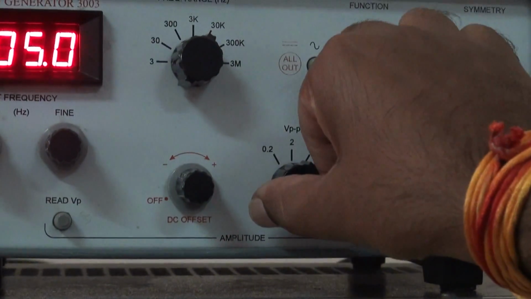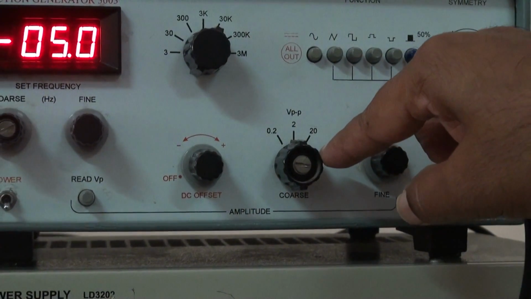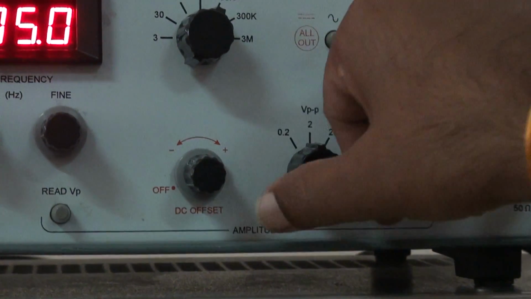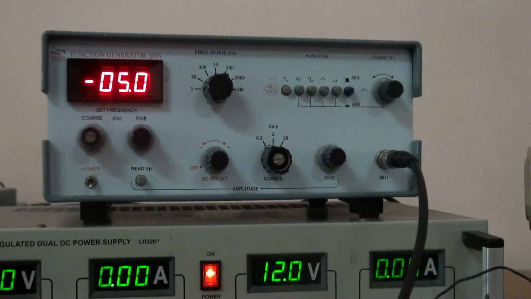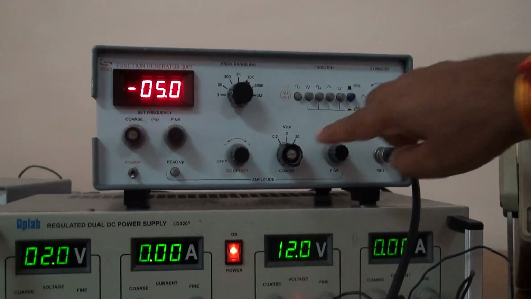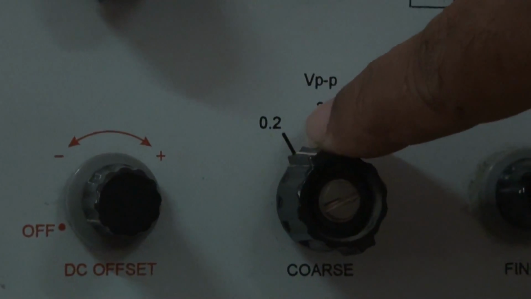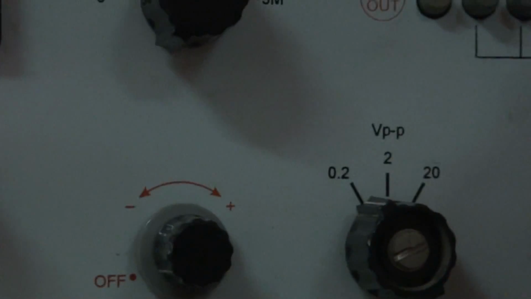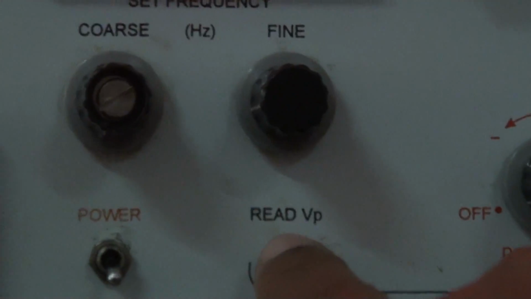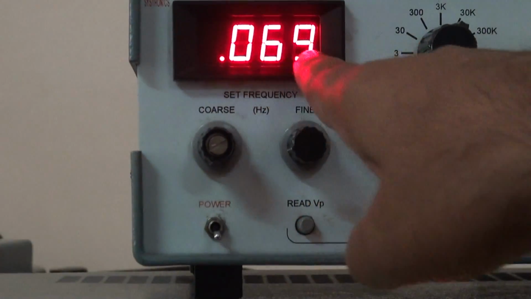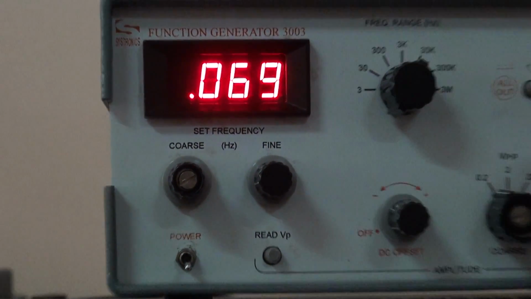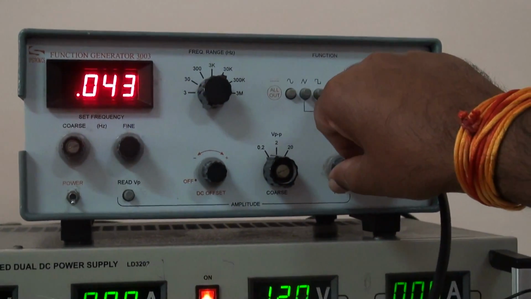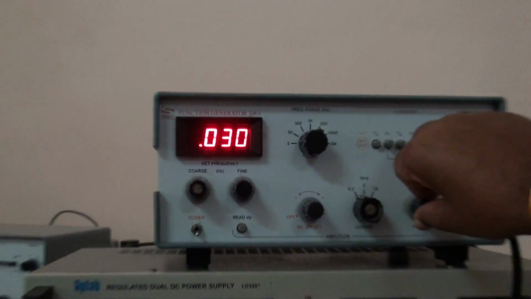This is the knob available to set the voltage required. As I told, for this experiment we need 10 to 50 millivolts. That is the reason we have to set this rotary switch to 0.2. With the help of this fine knob we can vary from 0 to 0.2 volts. If you press this read VP, the voltage values will be displayed here. By decreasing we can set 0.10, that is equivalent to 10 millivolts.